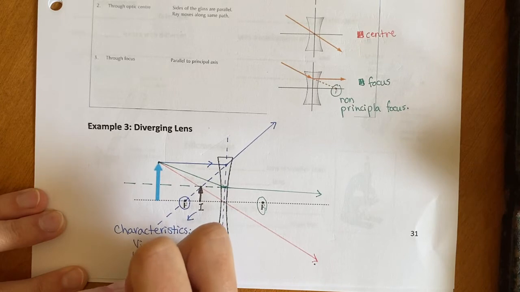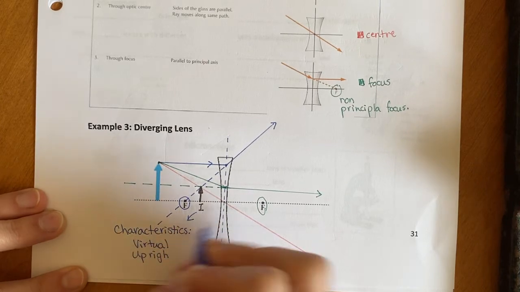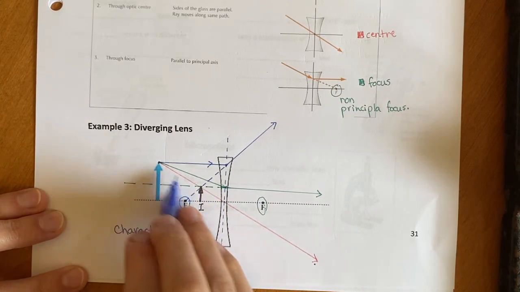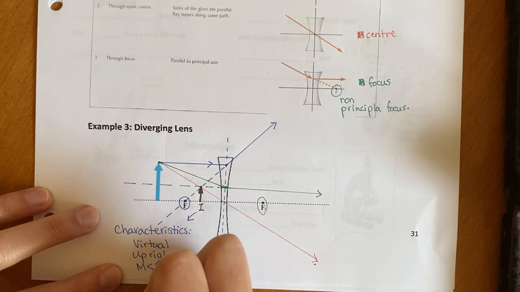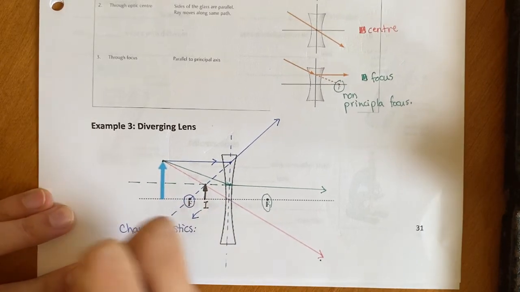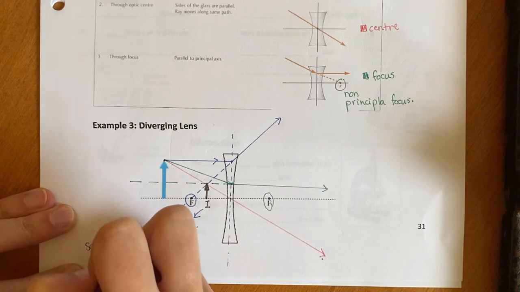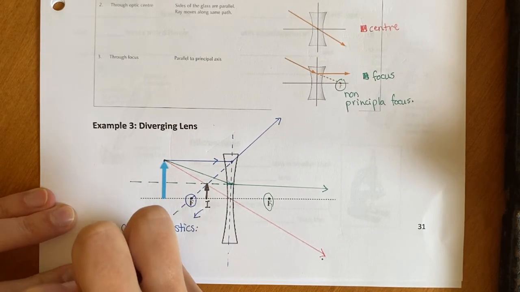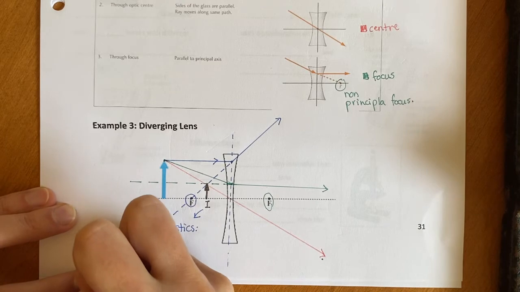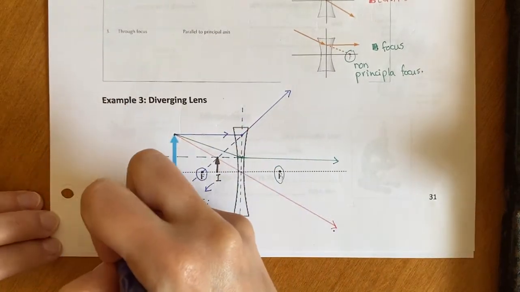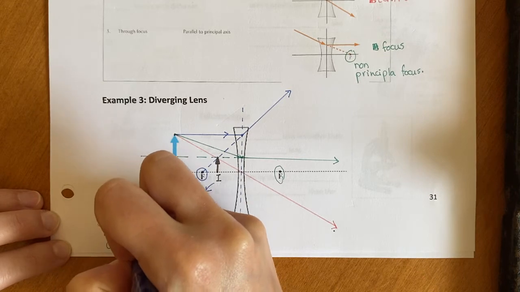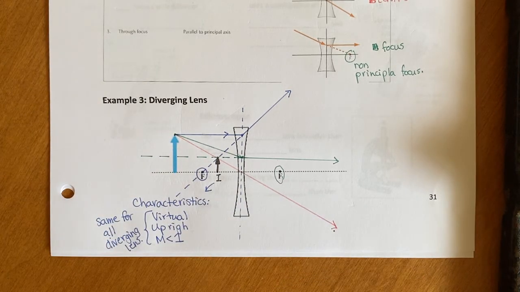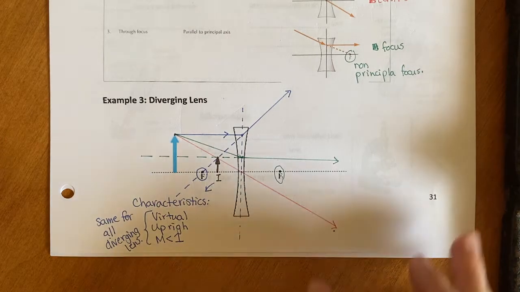It's upright. And in this case, it's closer to the lens and smaller, which means that the magnification is less than 1. Okay, and this is the same for all diverging lenses. Whereas with converging lenses, it depends on how close or how far your object is to the actual lens.